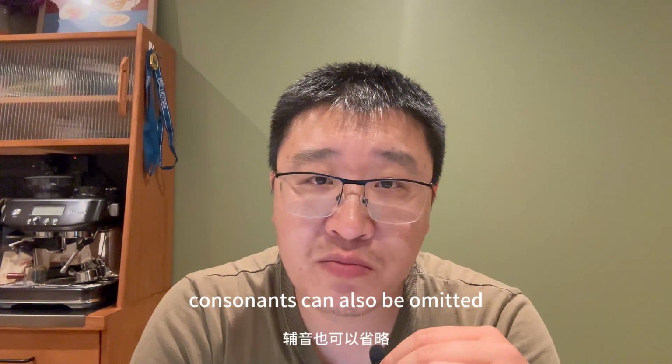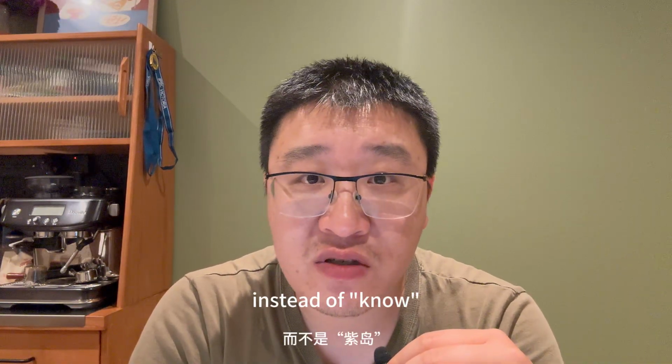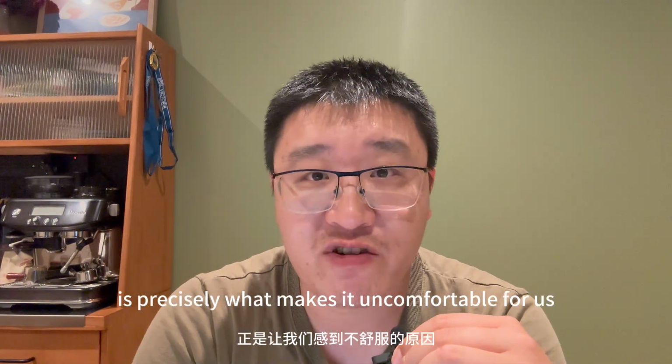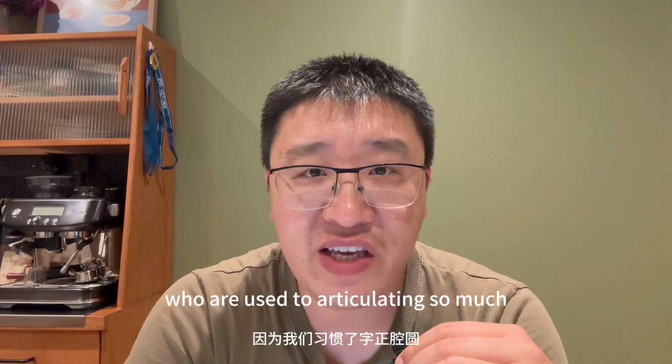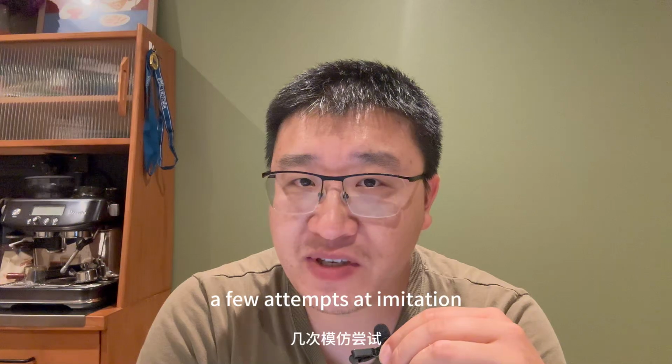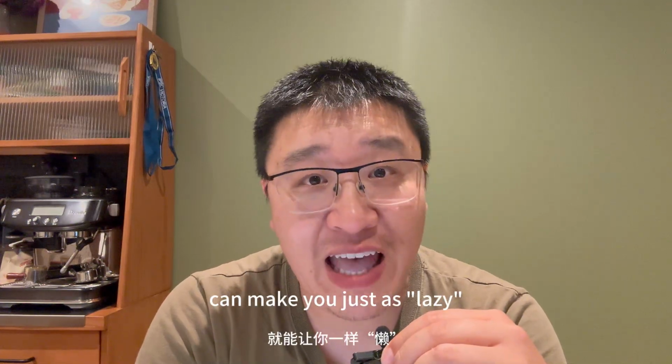Consonants can also be omitted. For example, debt instead of debt, no instead of no. This laziness is precisely what makes it uncomfortable for us who are used to articulating so much. Once you can distinguish the subtle differences, a few attempts at imitation can make you just as lazy.